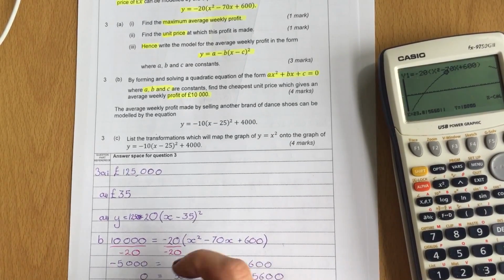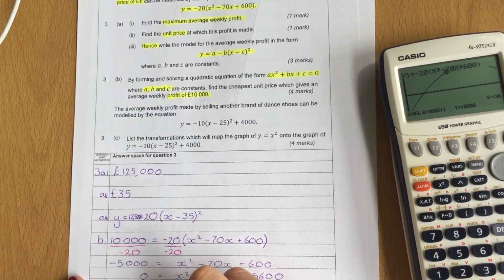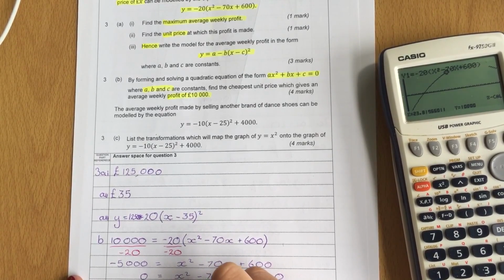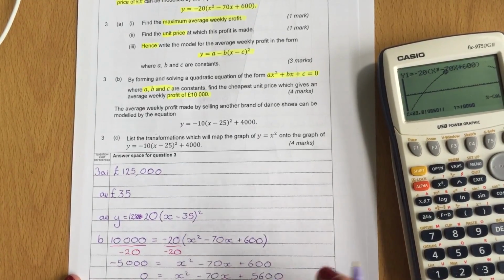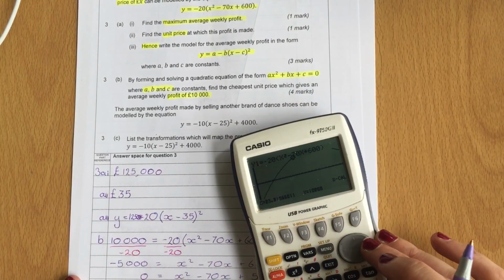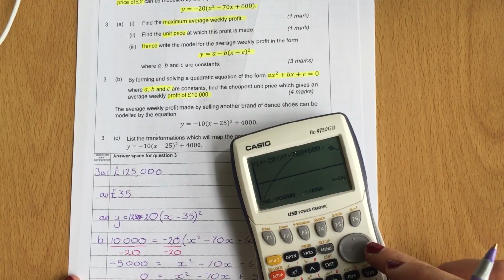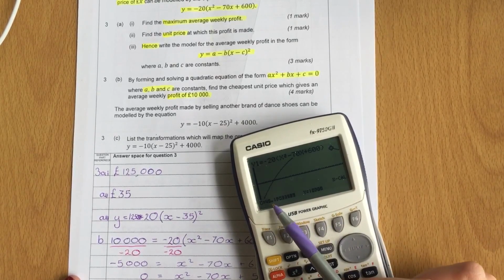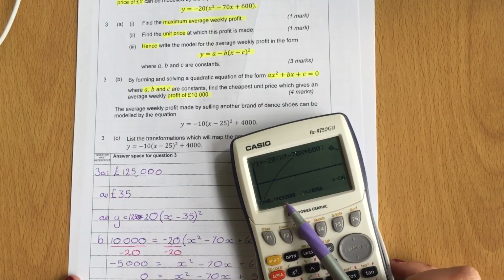So we have x equals 23 pounds 82p. And then if we move it across to the other side, there's another time here.